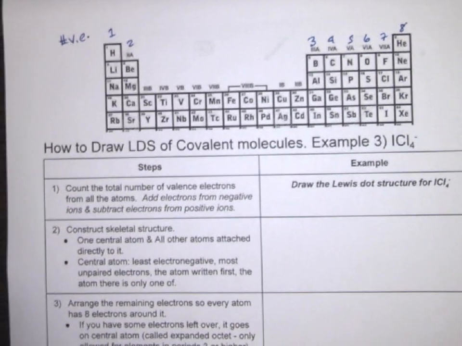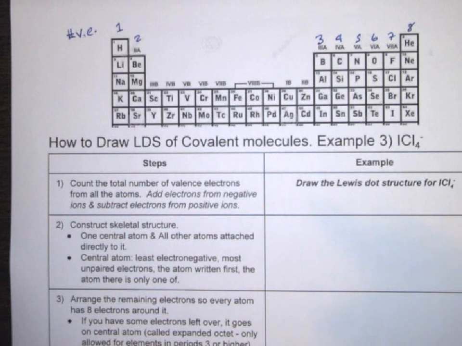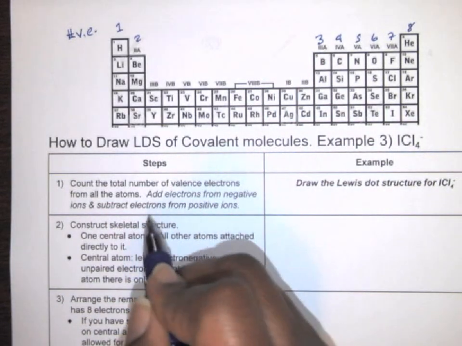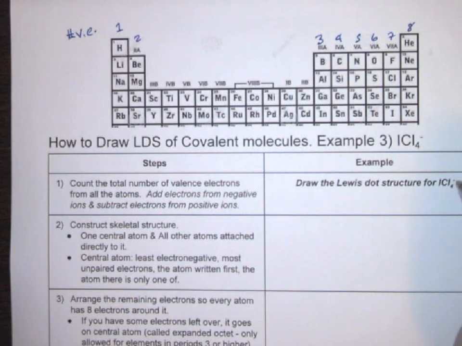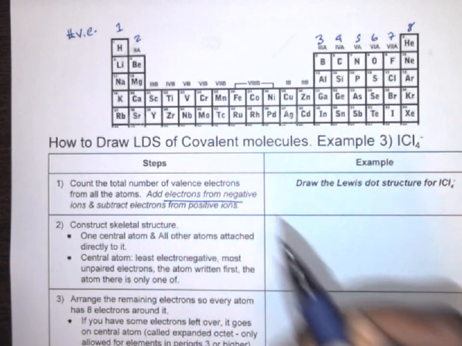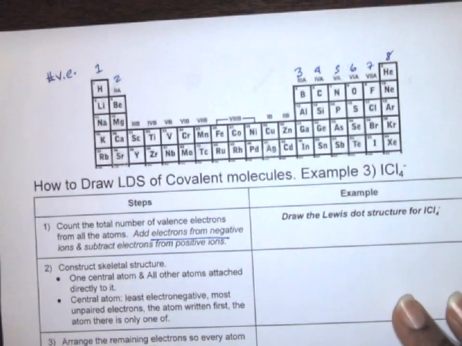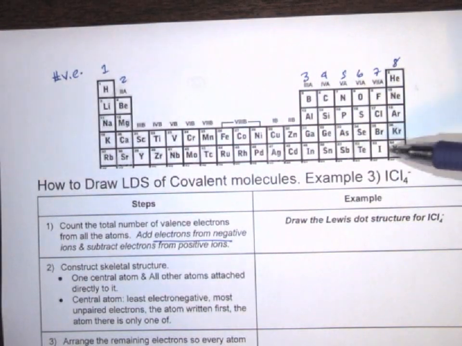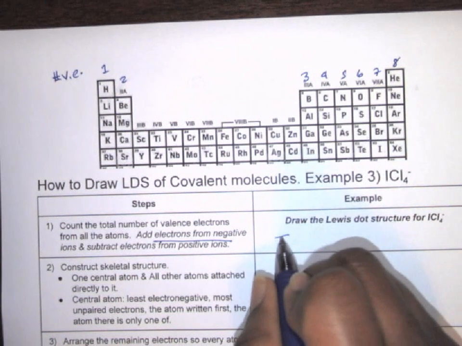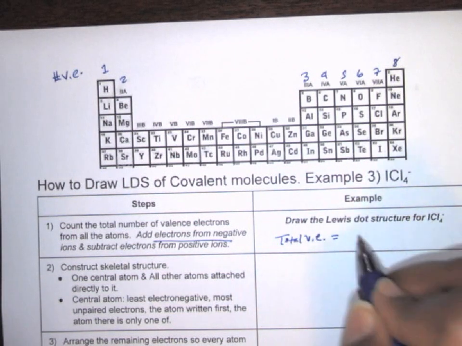All right, the first step says to count the total number of valence electrons from all the atoms. And there's one little note here when we're dealing with charges. Notice that we have a minus charge. If you have a minus charge, you need to add that. So in our example, we have iodine and chlorine. We have one iodine, which is in group 17, so the total number of valence electrons is going to be 7 from the iodine.